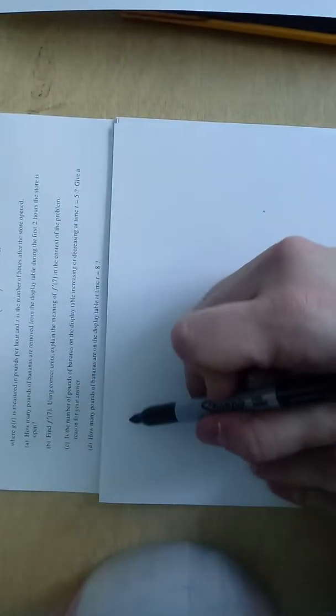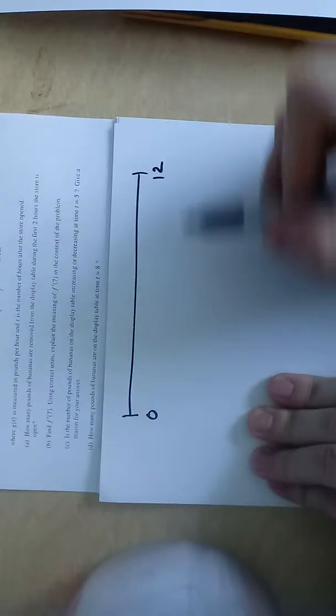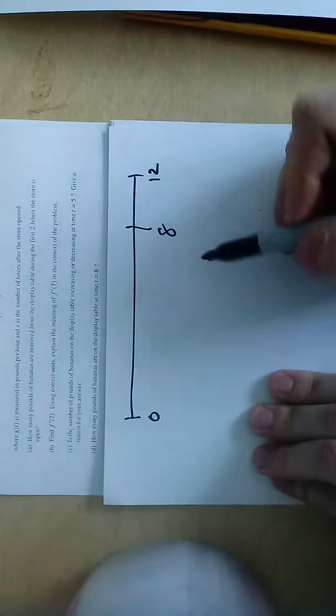Okay, part D. Part D, probably the hardest part, that's my guess. Oh, I was waiting for this. How many pounds are on the display table at time t equals 8? So if we think about this from t equals 0 all the way up to t equals 12, that's the whole length of time. Well, we only care about up until 8.